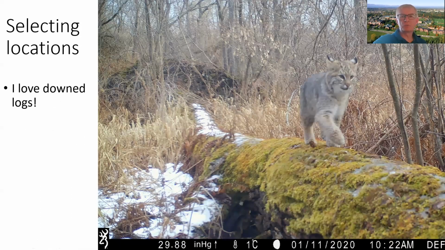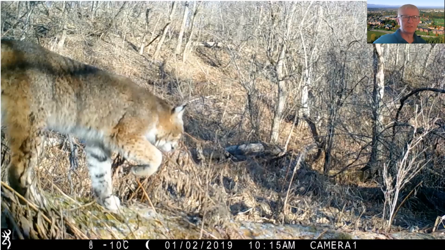Here's one of my favorites. I believe it's one of the kittens that were born on campus last year, born close to campus. We had one photograph of 3 bobcats in a single picture, and the only reason for that is if it's a mom traveling with kittens. So down logs are among my favorite locations.